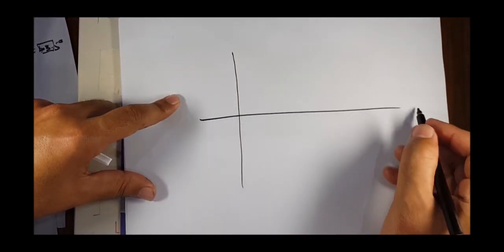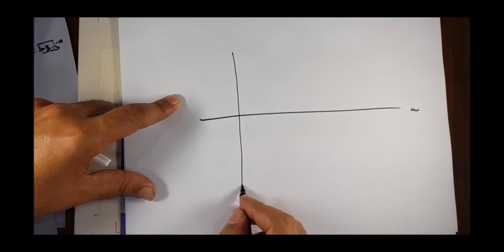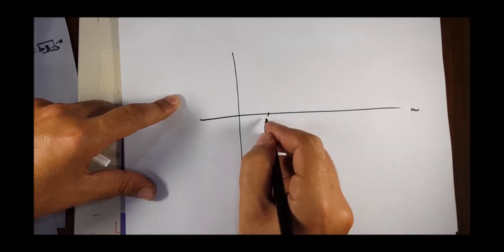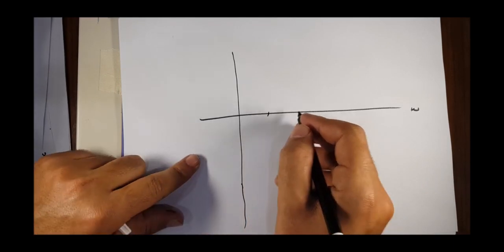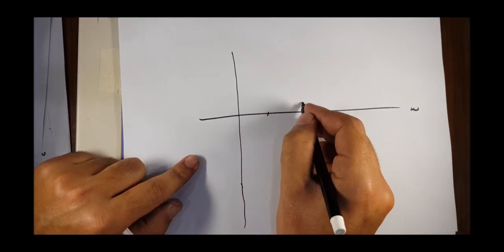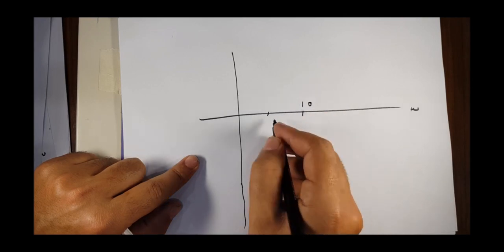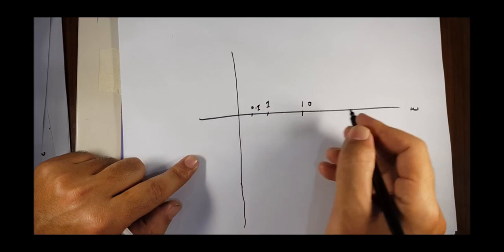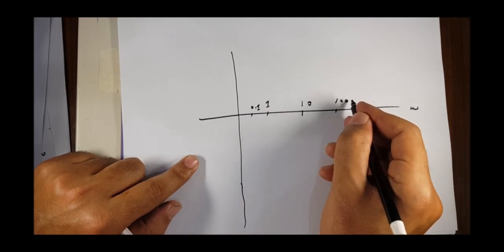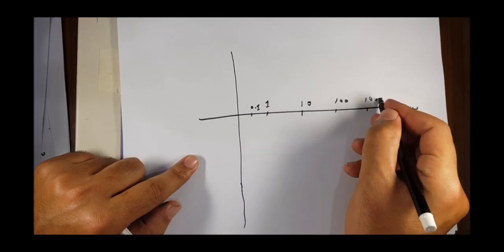complex pole this way. Say you have these values: say this is 1, say this is 10, obviously here this is 0.1, this is 100, and this is 1000, and so on.